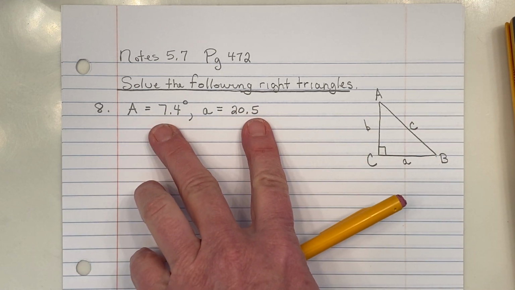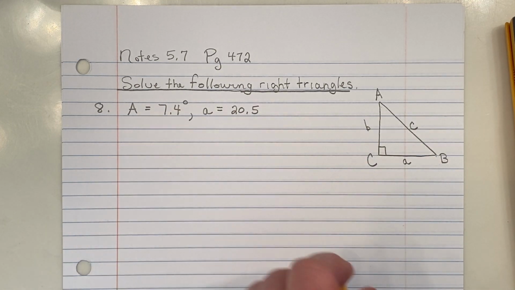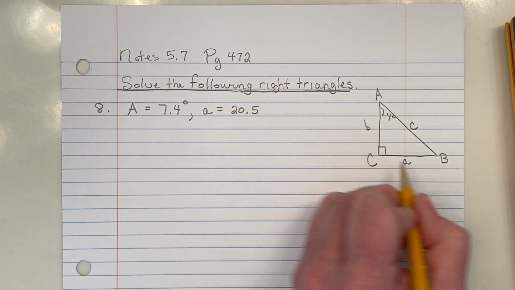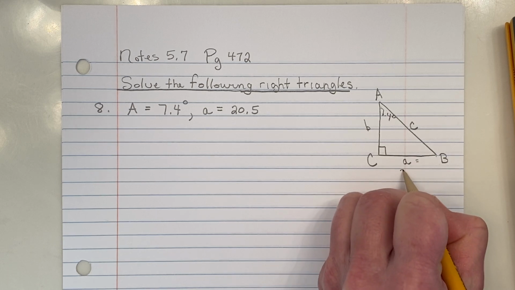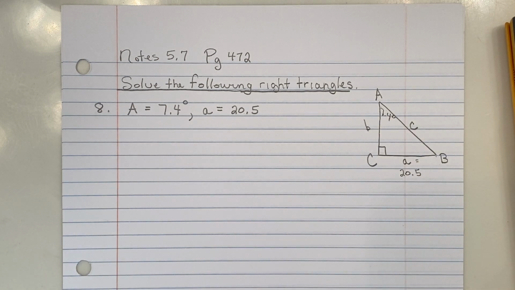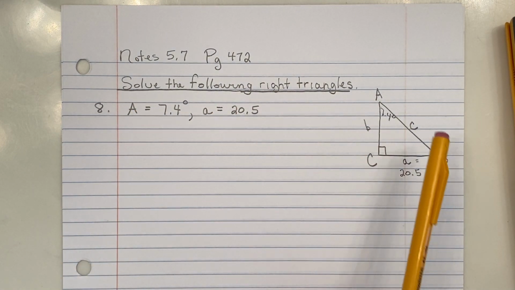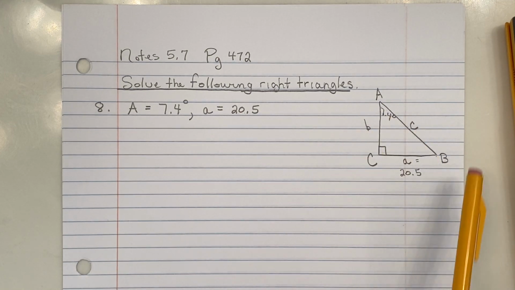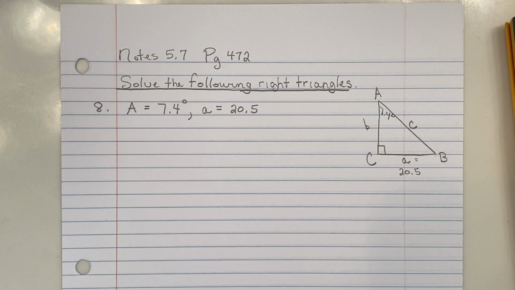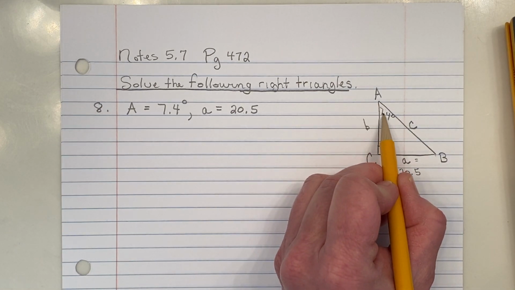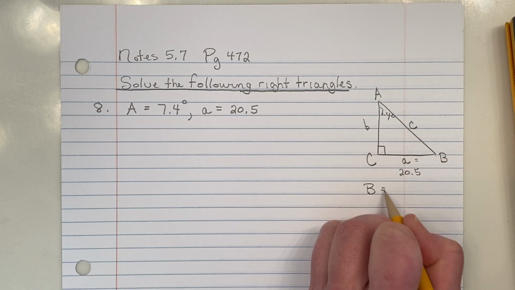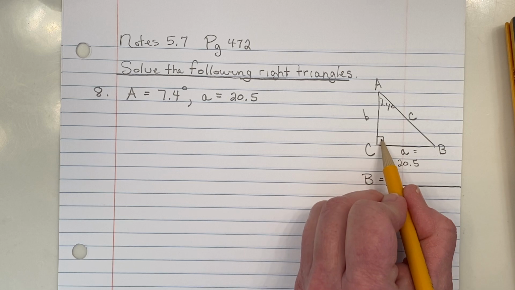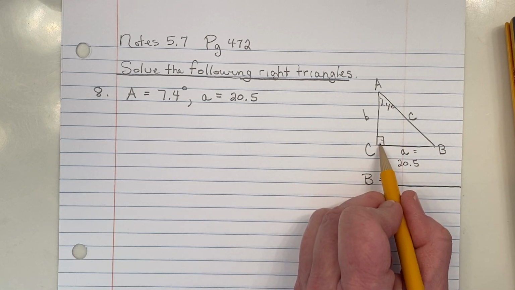These are the pieces of information I'm given. So if we want to, I might come over here and just write in 7.4 degrees. And then side a is 20.5, so a equals 20.5. Okay, so solve a right triangle means to find all missing sides and angles. So first what I do is I label my triangle, and then I'm aware of what's missing. I work with the angles first. So I know angle A. I do not know angle B, so I'm going to put an uppercase B with a blank, knowing that that's what I have to find. Okay, uppercase C is always 90 degrees. So I won't record that because I have that information.